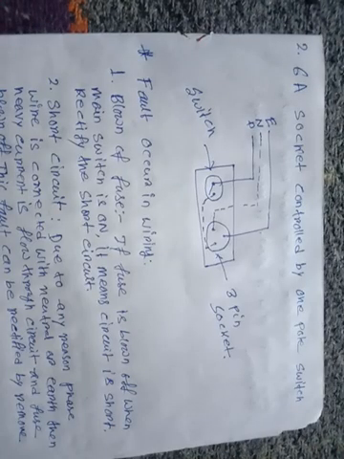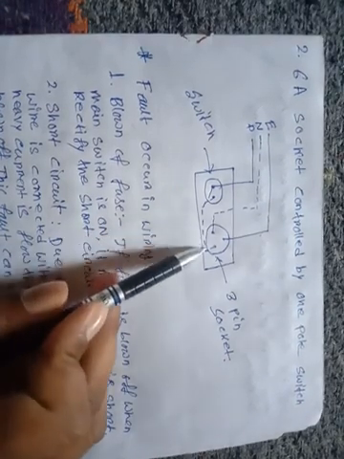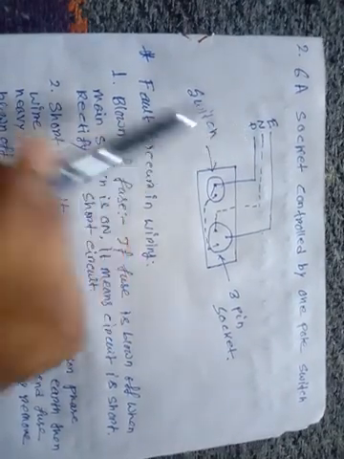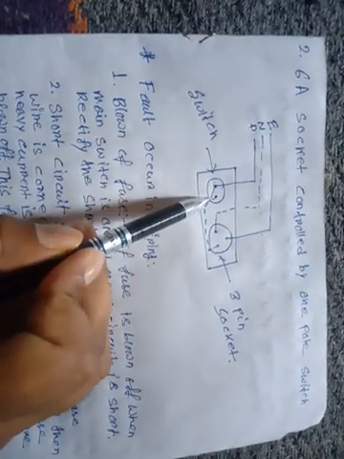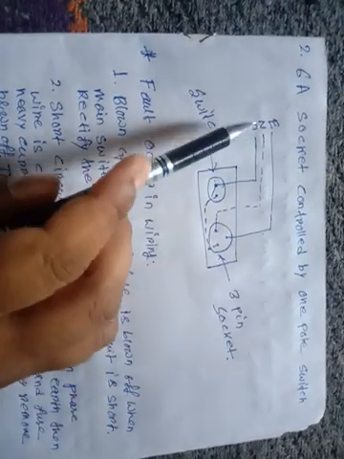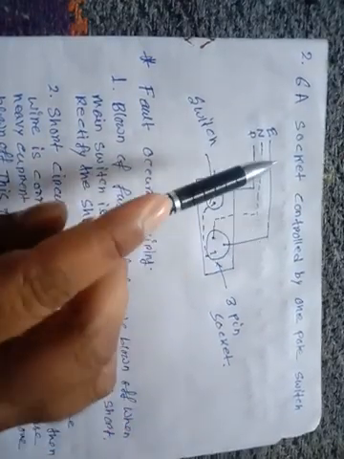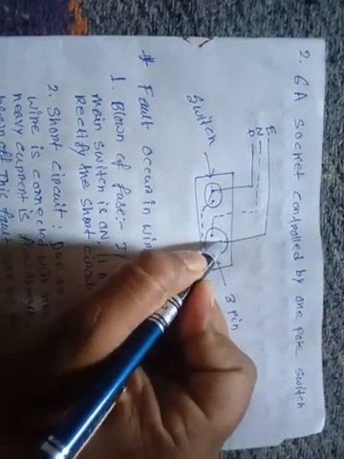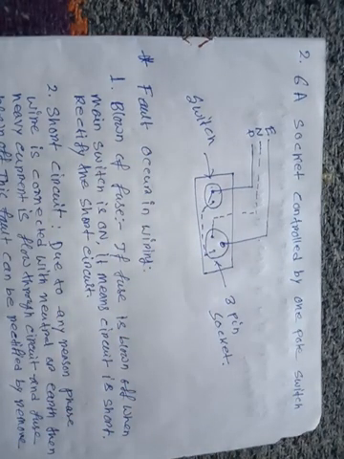A 6 ampere socket controlled by one pole switch. Here the one switch is connected to the socket. There are 3 lines: the top wire is earth, the middle is neutral and the bottom line is the power line or phase line. The power line is connected directly to the switch. The other terminal of the switch is connected to the socket. The neutral is connected directly to the other point of the socket, and the earth line is connected directly to the top point of the socket. This is the socket connection to the switch.